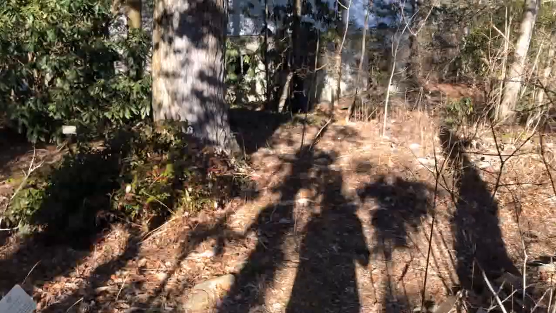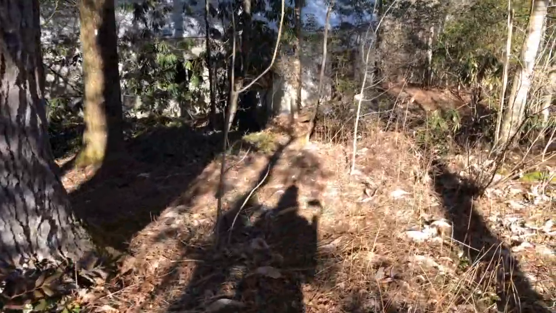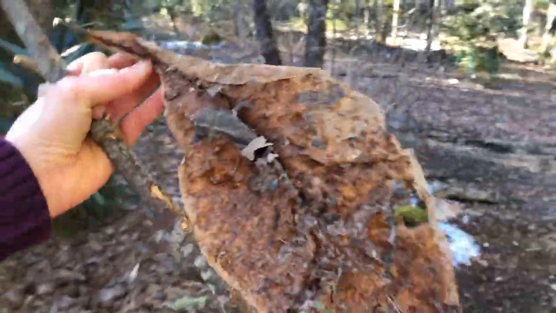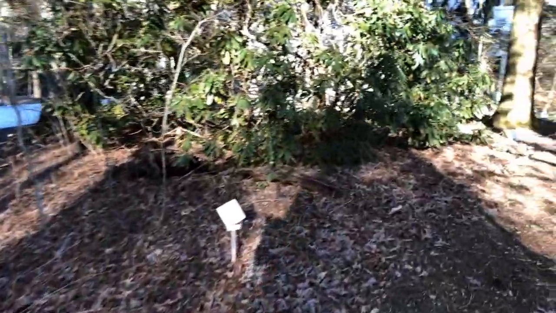All right, and to our last contestant, who I believe is down here, on the other side of the garden. Oh, for reference, this is a magnolia leaf. So you can see it is larger than the size of your face. Quite large.